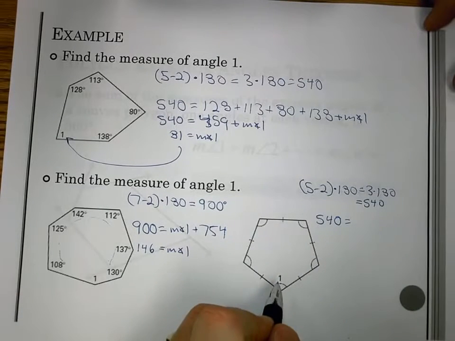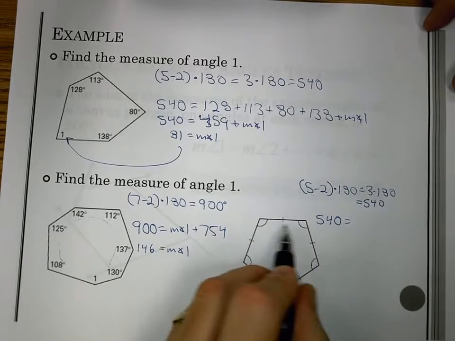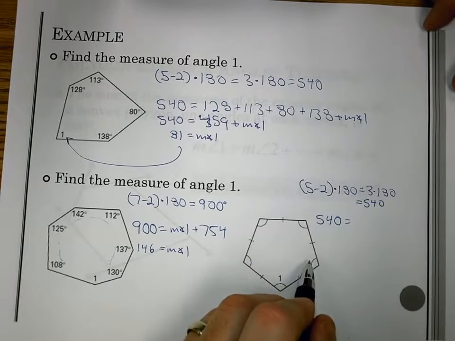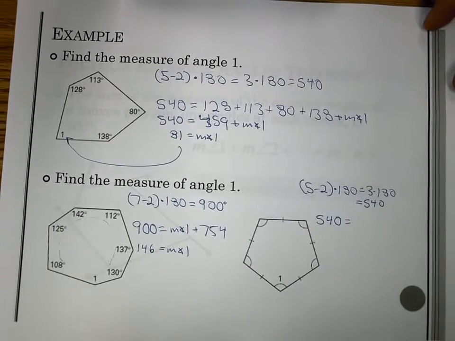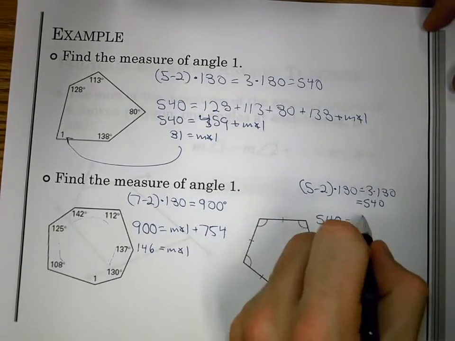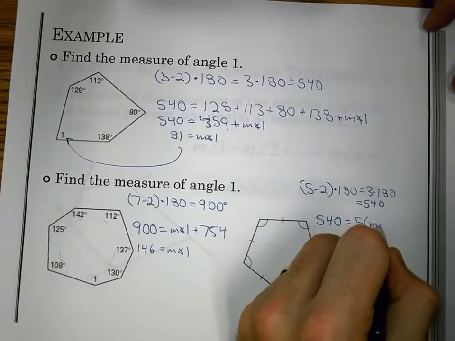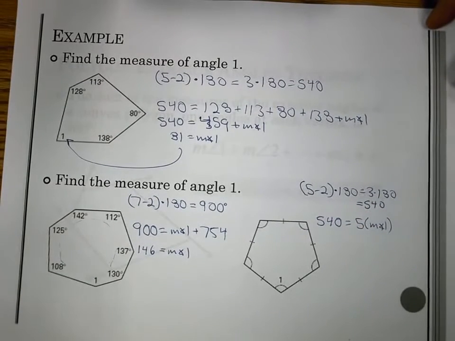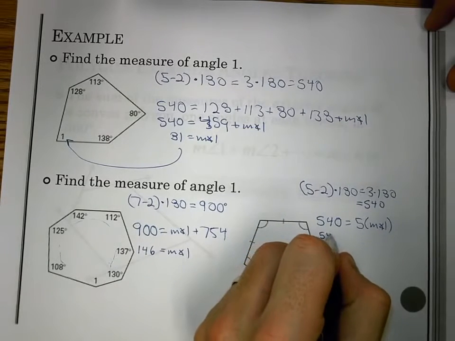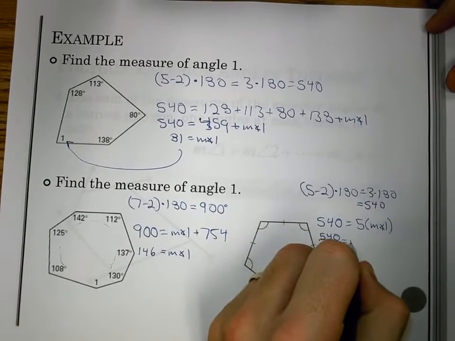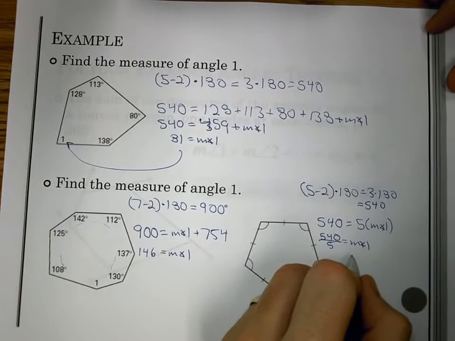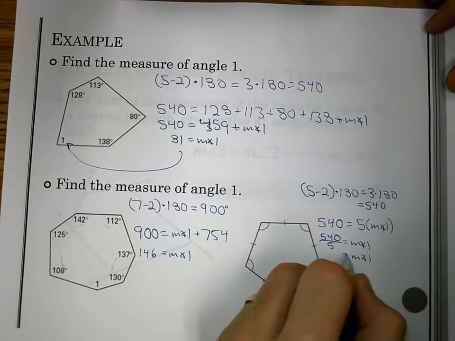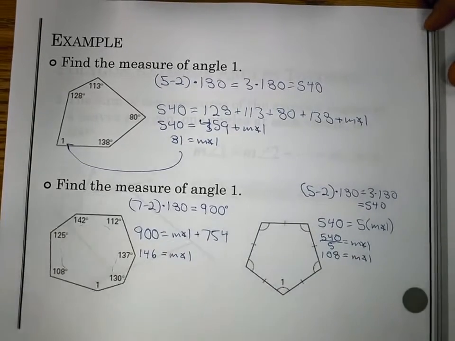Now I could call this one 1, this one 1, this one 1, and this one 1, but then I'm having angle 1 plus angle 1 plus angle 1, 5 times. Really it's saying 5 times the measure of angle 1. So 5 times the measure of angle 1 means I can divide 540 by 5, and I get that the measure of angle 1 is 108.